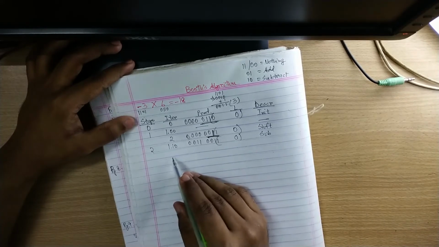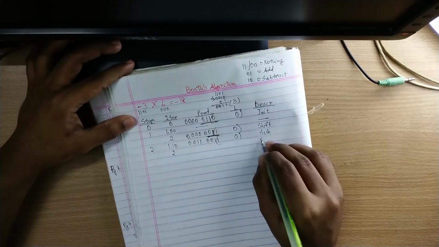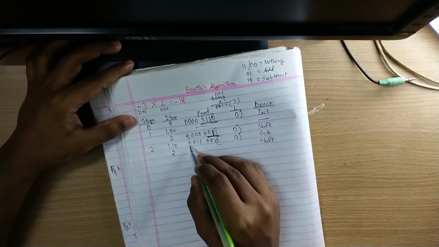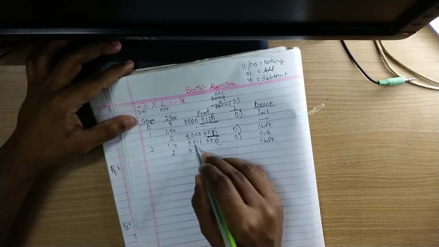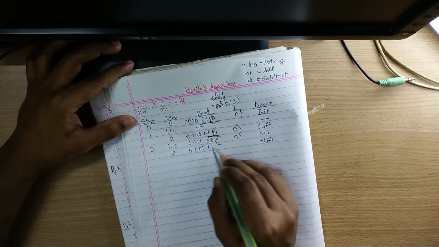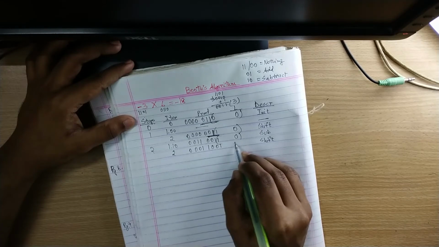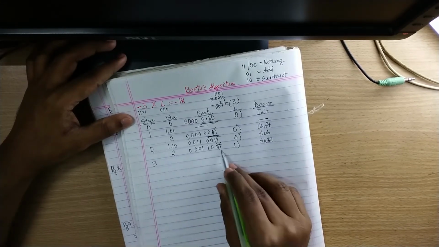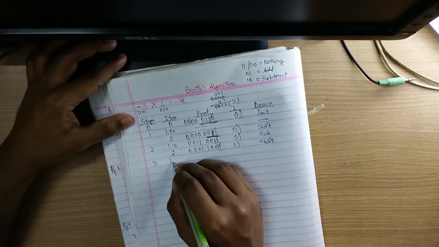And for the next iteration, you just shift the values. So shift this to the right, keep this 0 here, and 0 0 1 1, and 0 0 1 1 0 0 1 1. Now for the next step, this is 1 1, so do nothing.